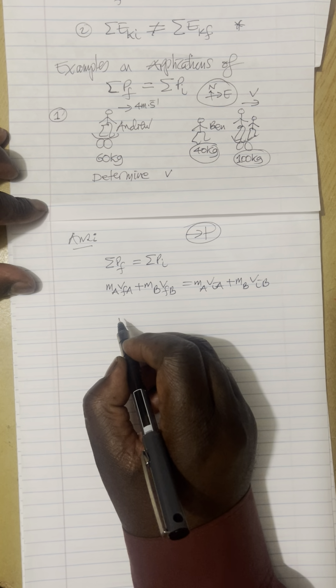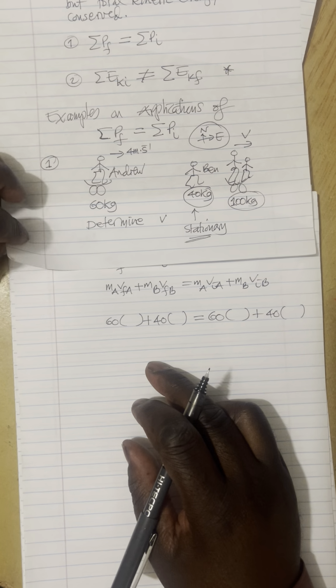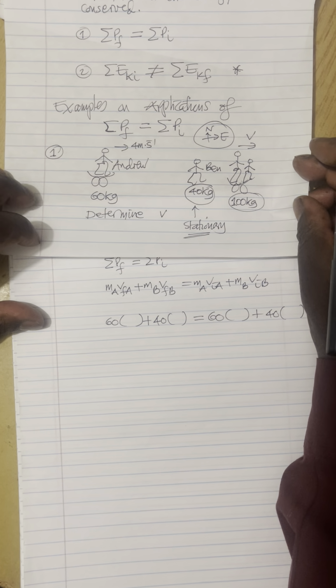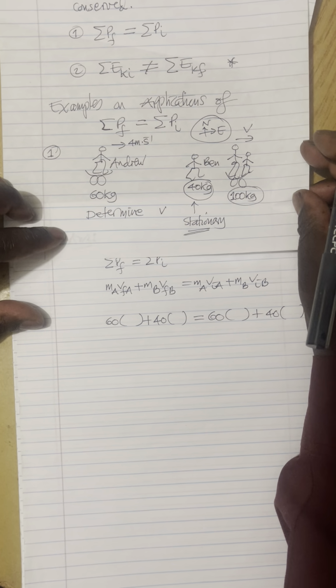Ben is stationary there. So, at this stage, notice now, they form a system. They move together as a unit to the right. So, V final of Andrew and V final of Ben is the same. It is our V up there, given in the question. So, we're going to say that here is the same velocity.